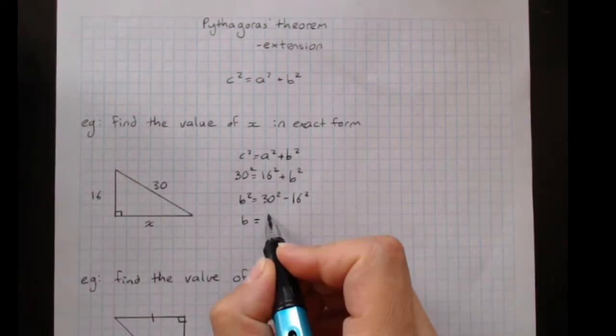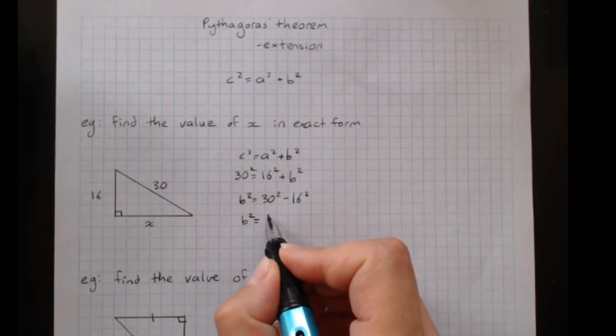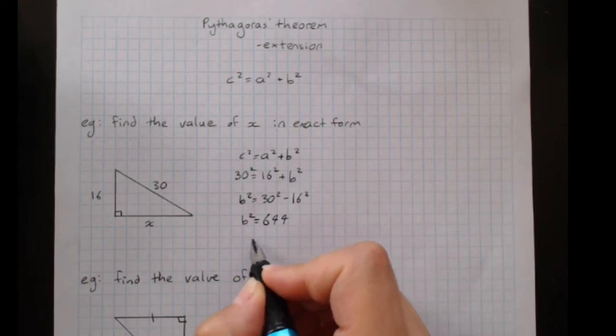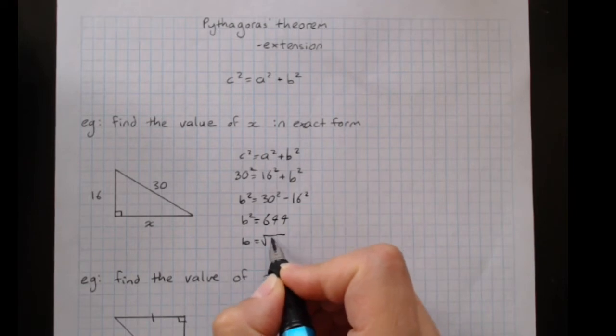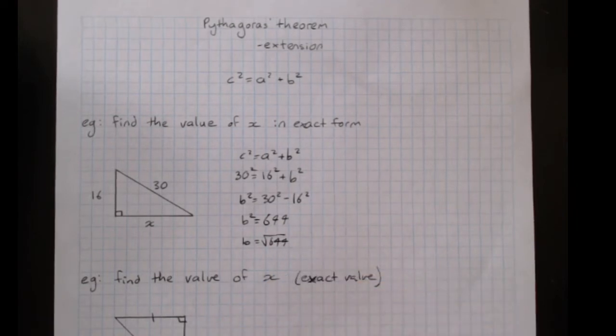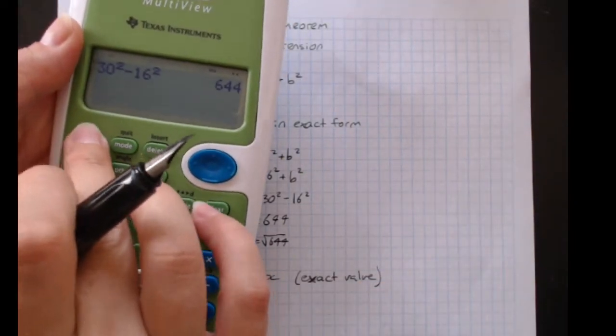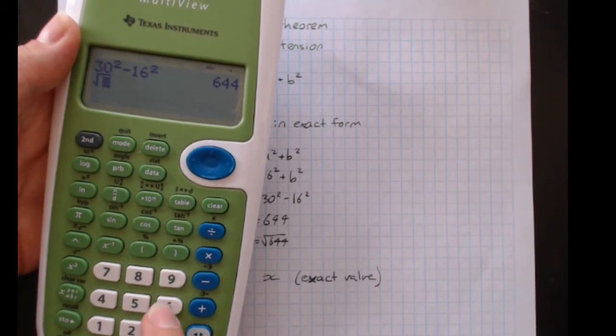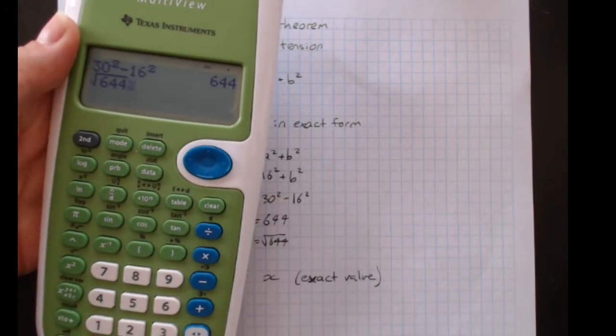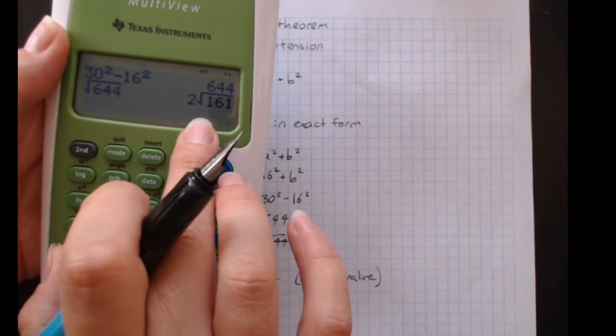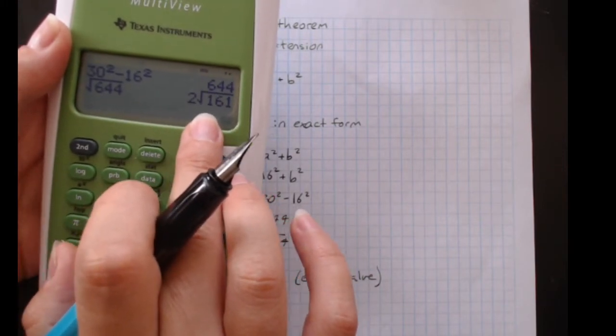644. Sorry, that's b squared. B is the square root of 644. And if we do the square root of 644, you'll see that it actually leaves it in exact form for you.